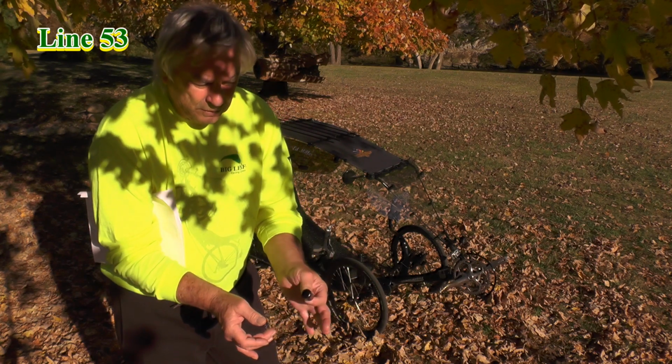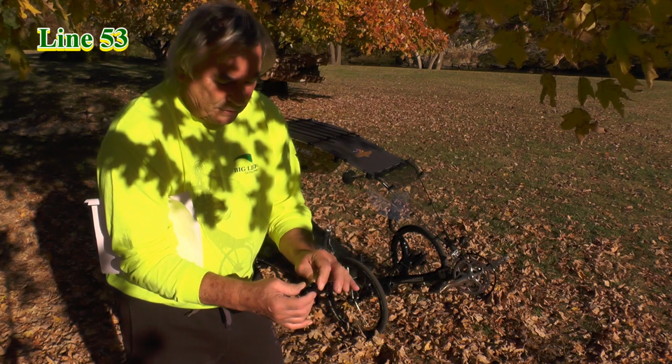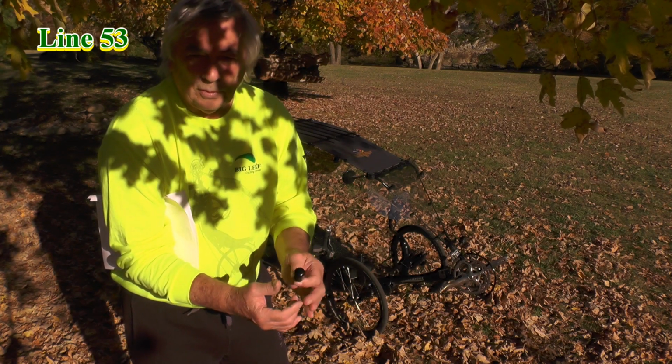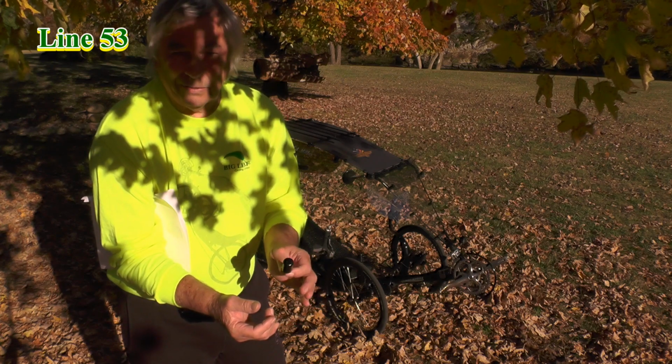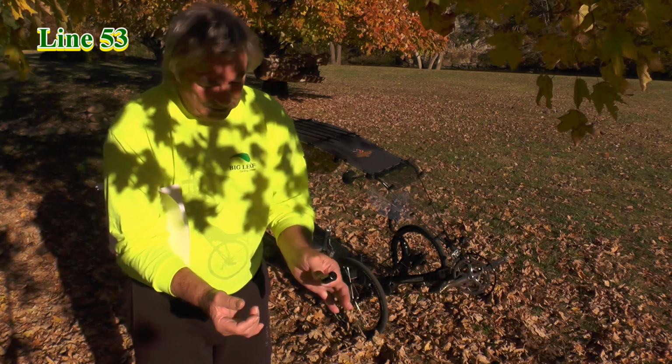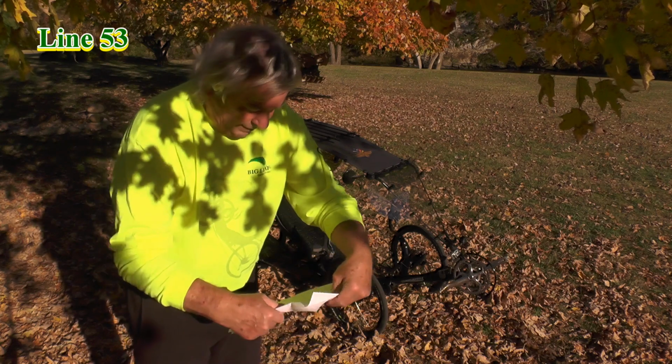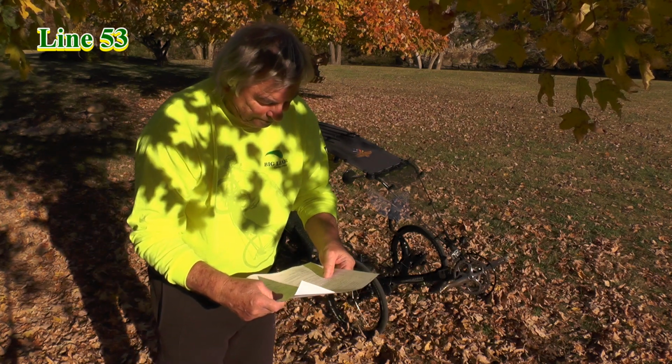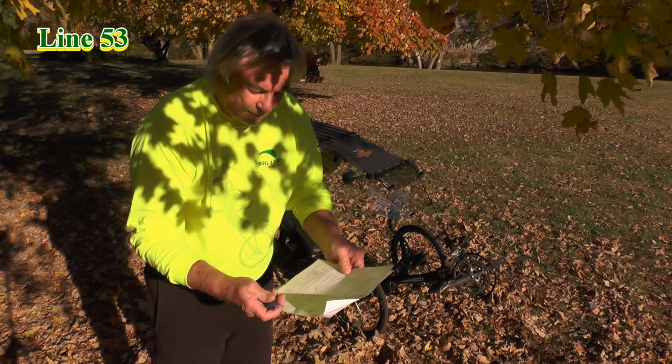So these are available. You can put 4 of them on the trike. Some people order just one. Some people order a pair. Some people don't even order them. I don't use them, but they're available. That is line 53 right there.